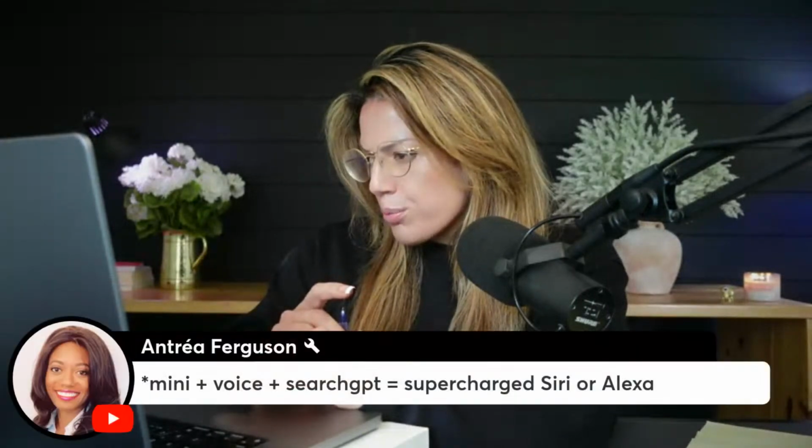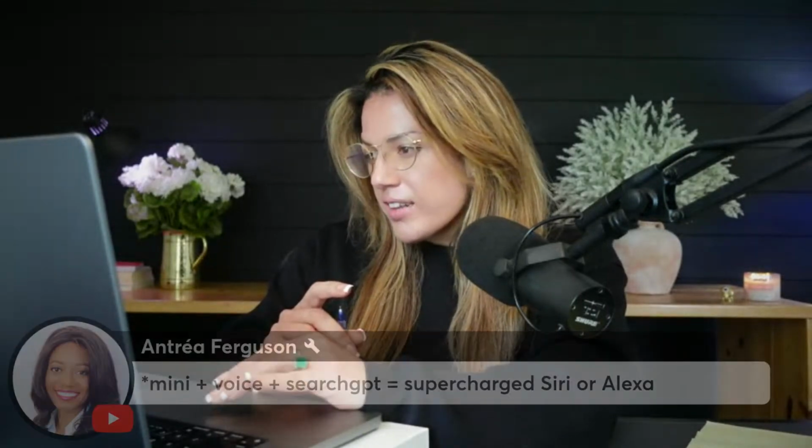So it wasn't as short as I expected, but it was shorter. And one of the things that I like that it mentioned that it didn't mention in the first one was to ask you questions. And maybe the first one did it through polls and stuff, but that's hilarious. Yeah. Mini plus voice plus search GPT equals supercharged Alexa or Siri. And that's kind of the consensus.